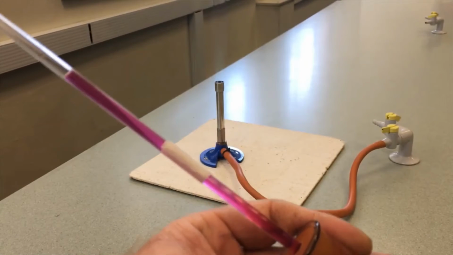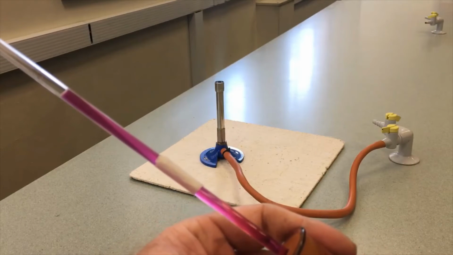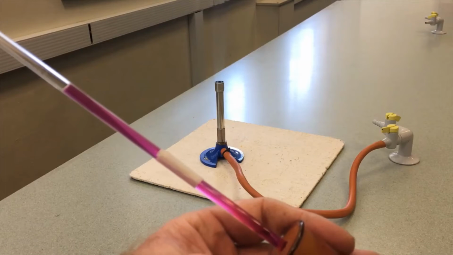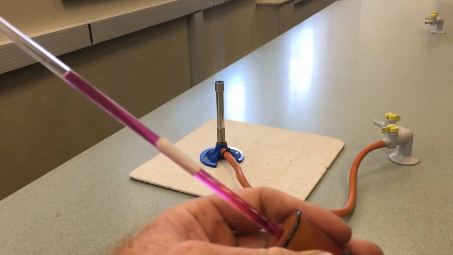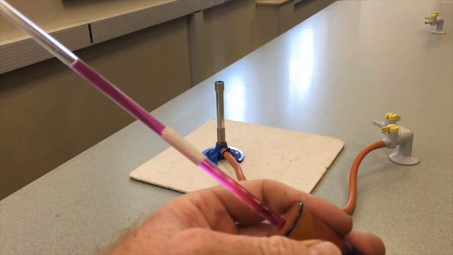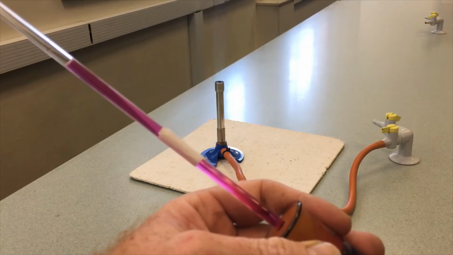So we're certainly seeing more expansion than we would do with a solid, but significantly less than a gas. We see this effect in a liquid in glass thermometer, but I didn't think it was going to be particularly exciting to show you that, so I thought I'd show you this instead.